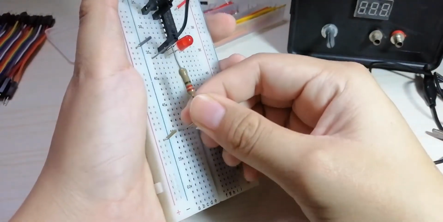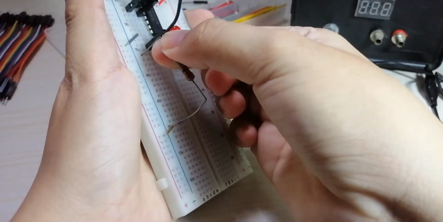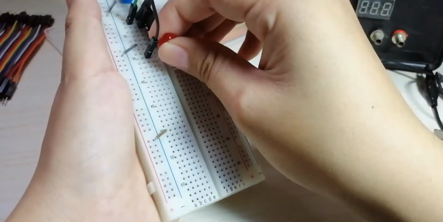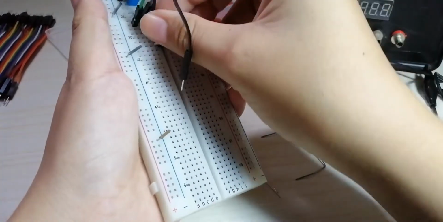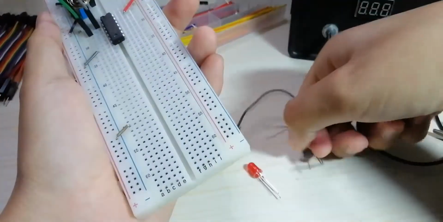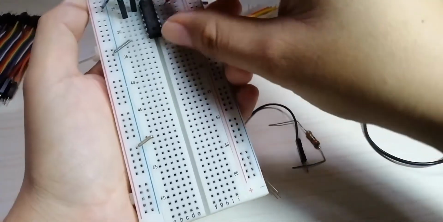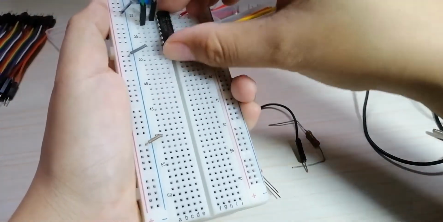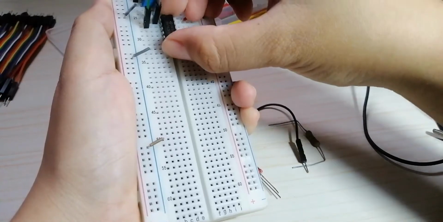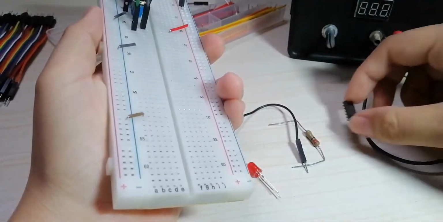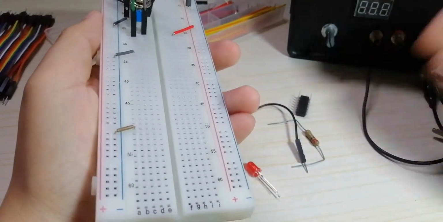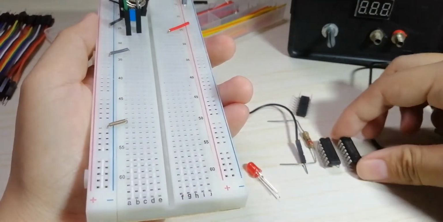So we will remove this and change our IC to this AND and NOT gate.